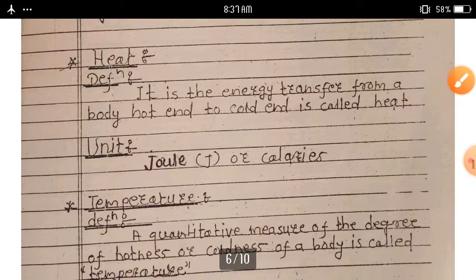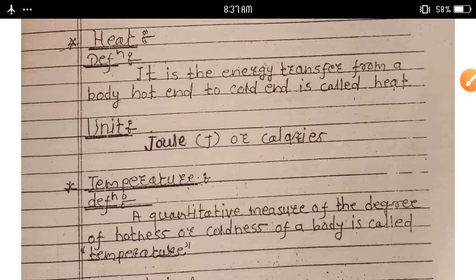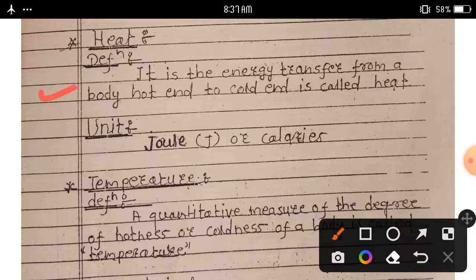Then we discuss what I mean by heat. Definition of heat: it is an energy transfer from a body's hot end to cold end. Unit of heat is joule or calories.